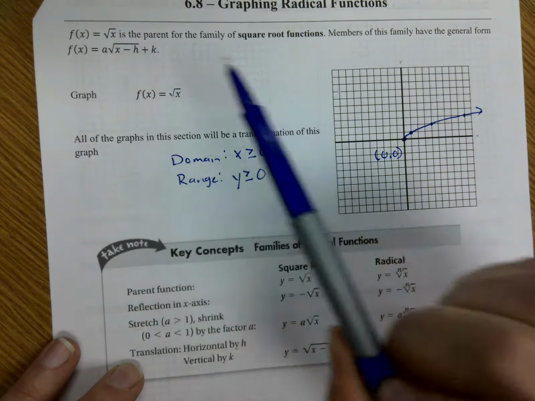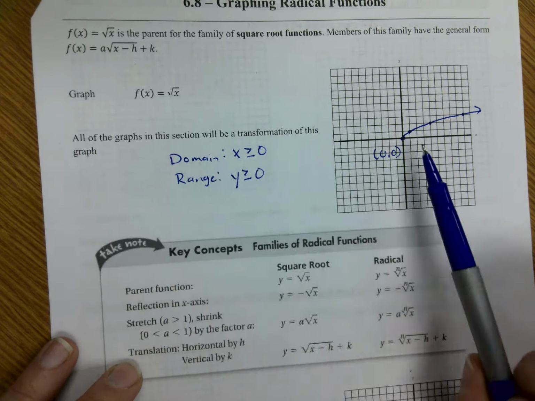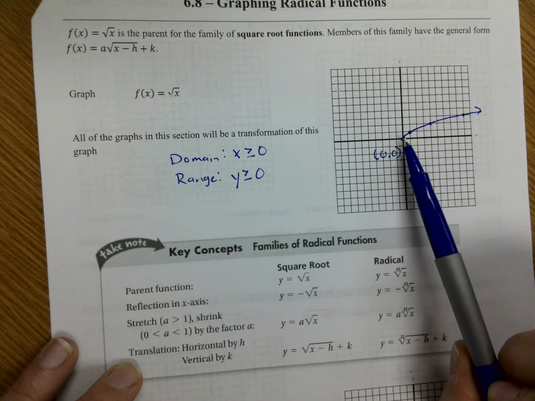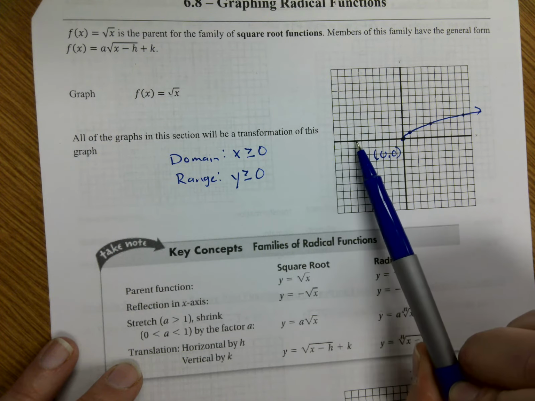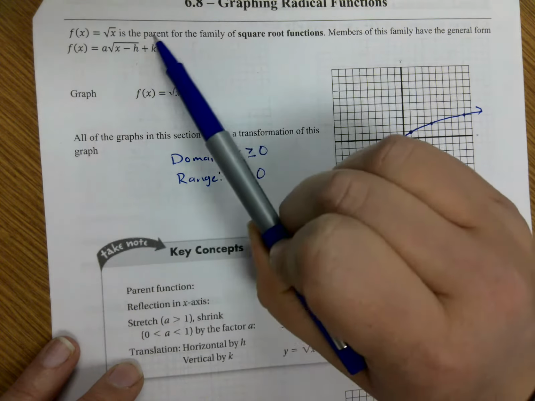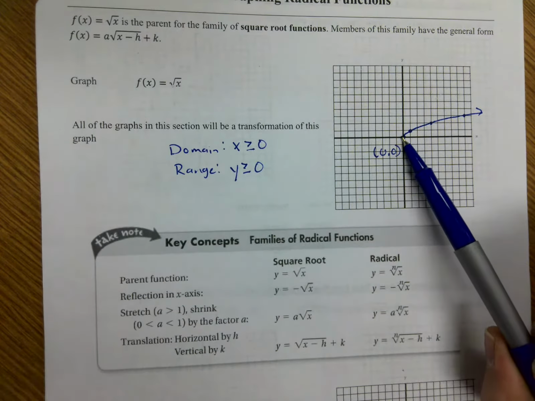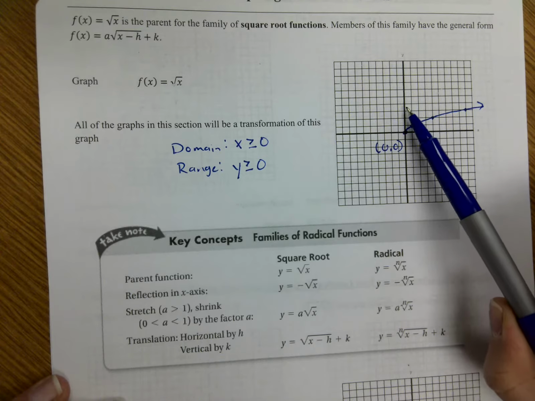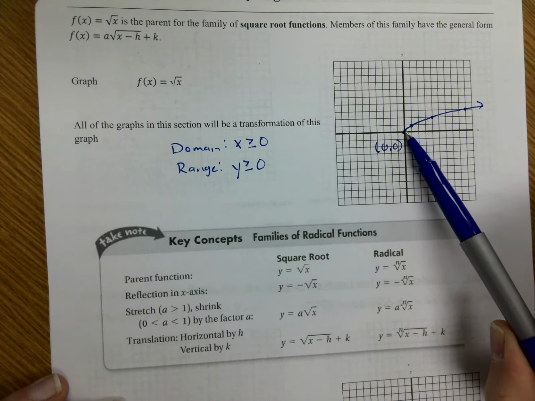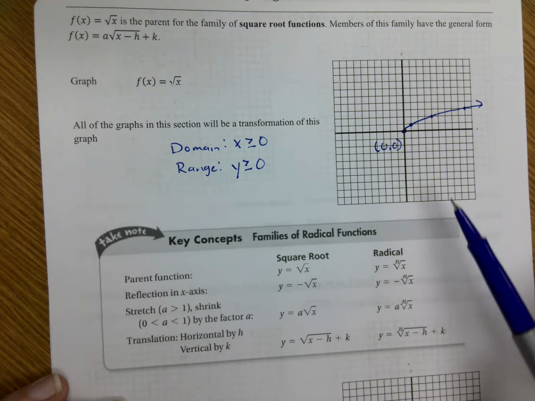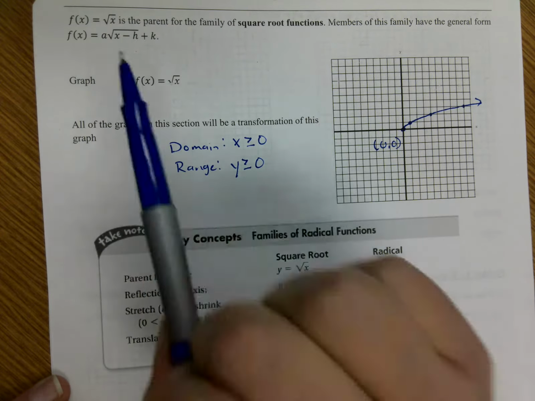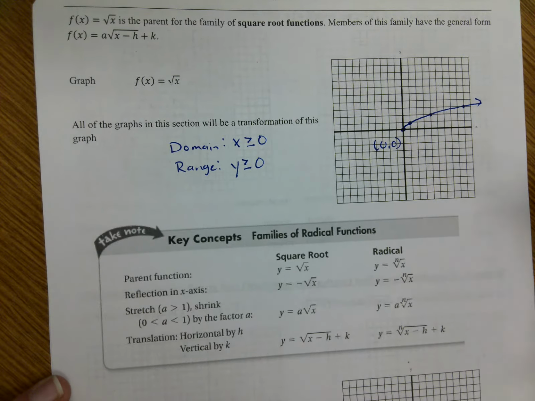Remember, H is always opposite. So if this said -1, that would actually move to the right one. If it said +7, it actually moves to the left 7. This number moves it up and down. So if it says +4, it would go up 4. If it said -9, it would go down 9. So this is basically the same thing that I just verbally told you, this chart.